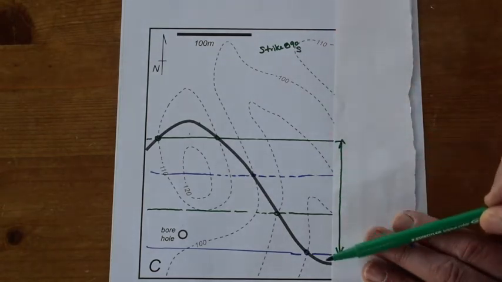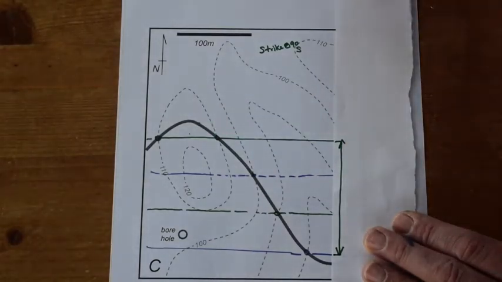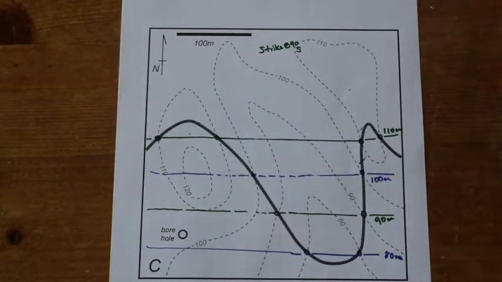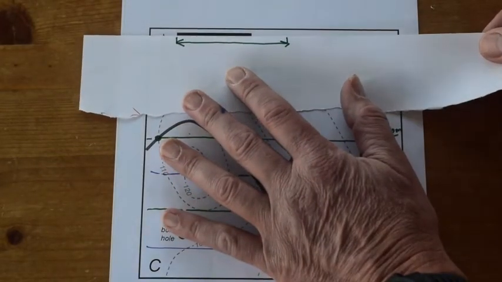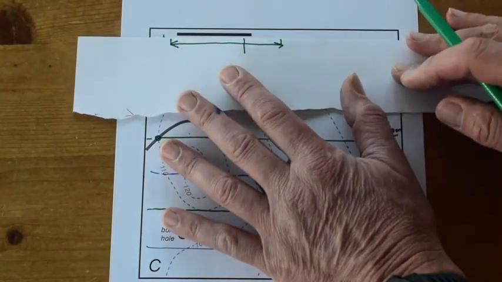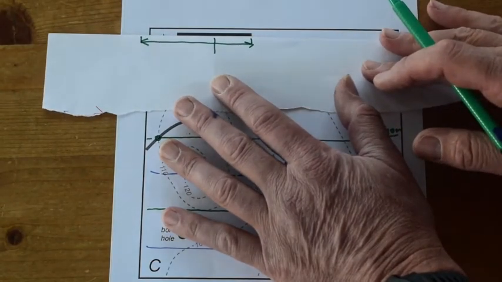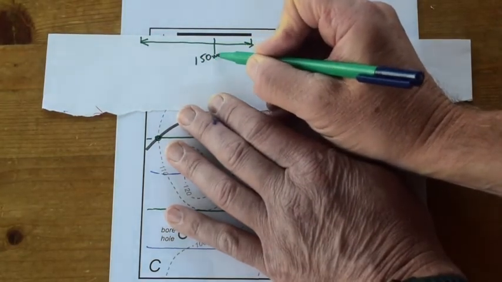Notice that I've measured perpendicular to the trend of the strike lines. So let's see what that distance is. Put it onto the horizontal scale. That's 100, and the residue on that is about half, so that distance is 150 metres.